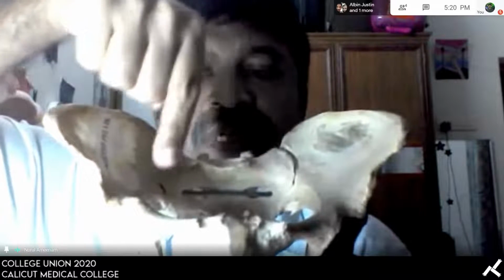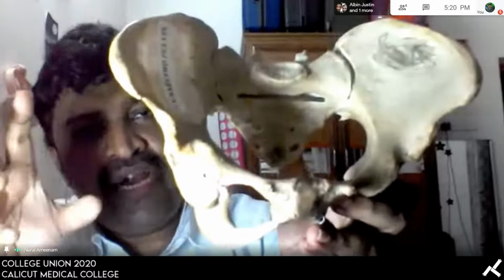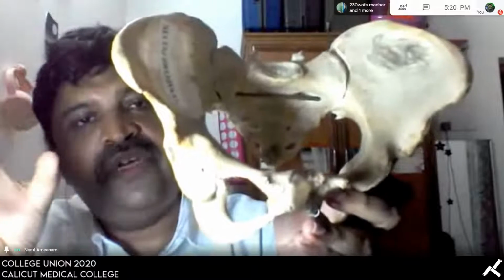If it is left, then it is the left-sided sacroiliac joint to the iliopectineal eminence. So the side is determined by the posterior part. So you have 2 oblique diameters, 3 anteroposterior diameters, and a transverse diameter.